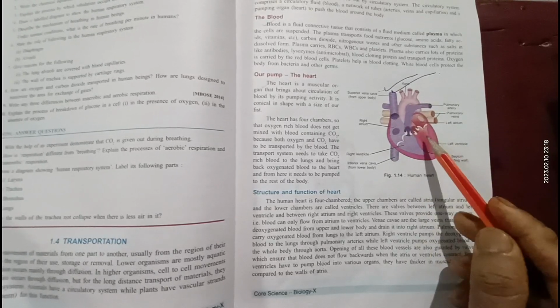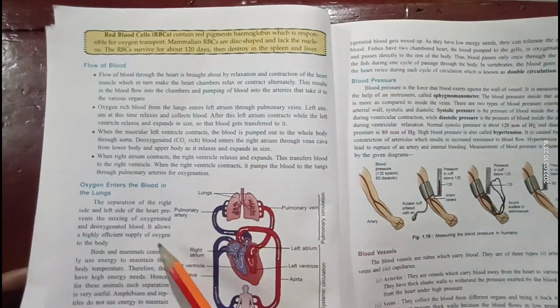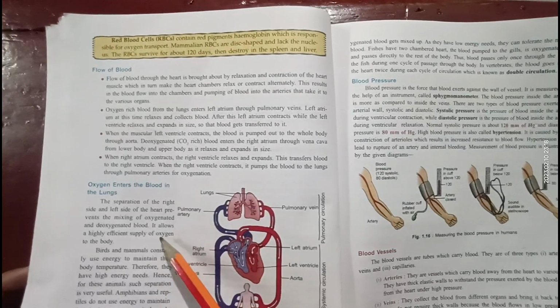This figure is also important. From page number 422, just go through this part. And from this paragraph, a question may come: what is the importance of the four-chamber heart in humans?